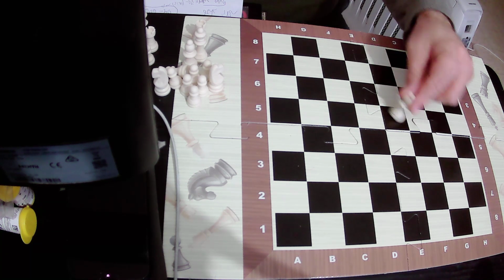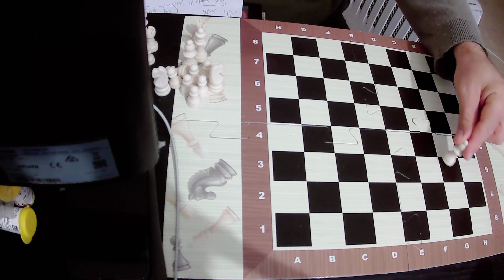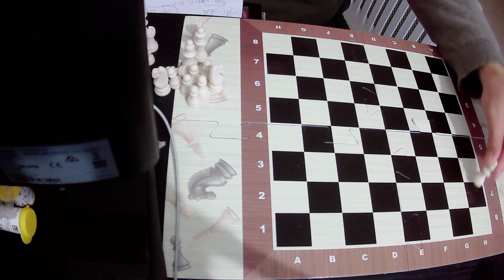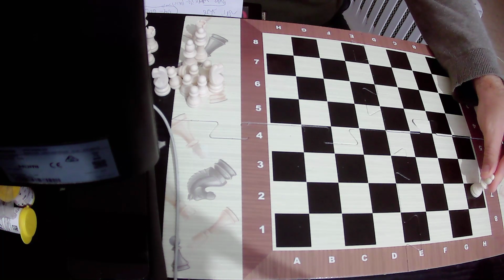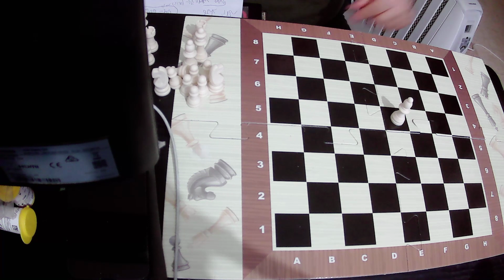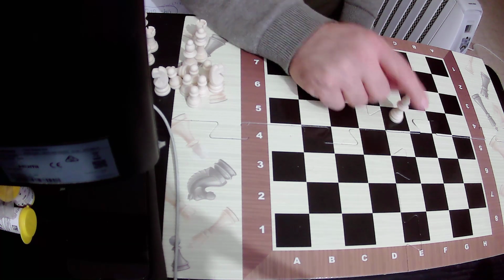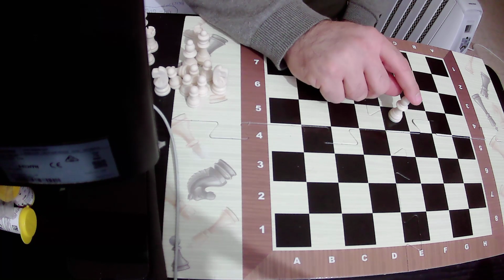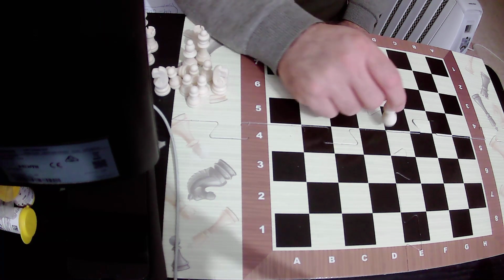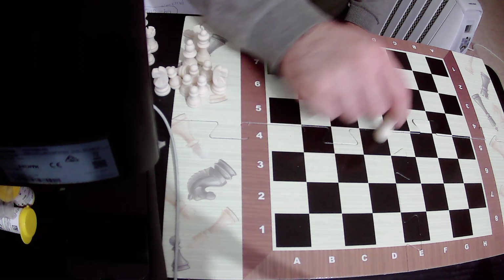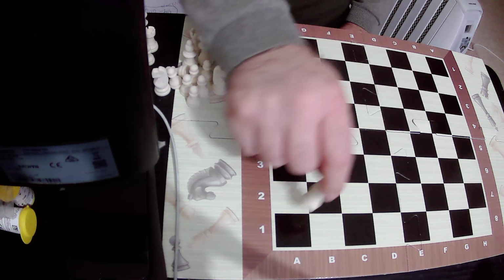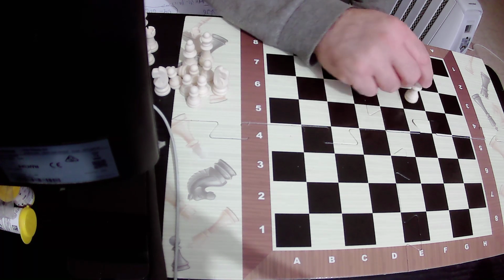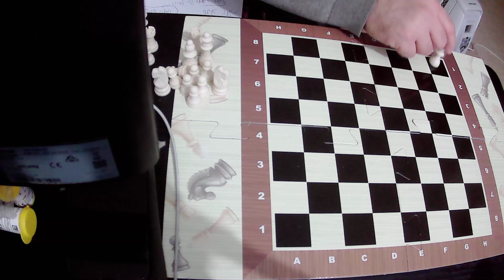Here, here, and here, here, here, and here. You can also move in the main black diagonal, here, here, here, and here, and also here, here, and here.